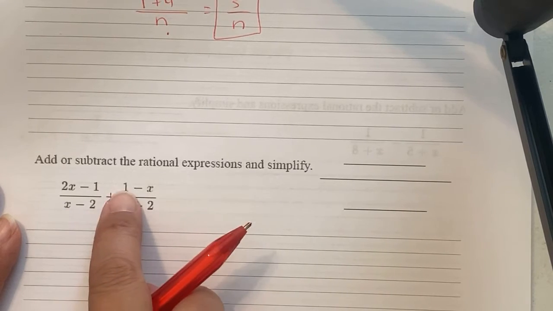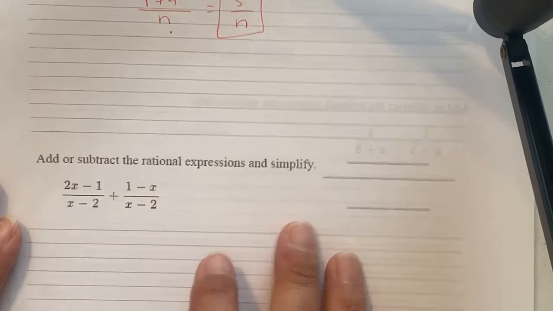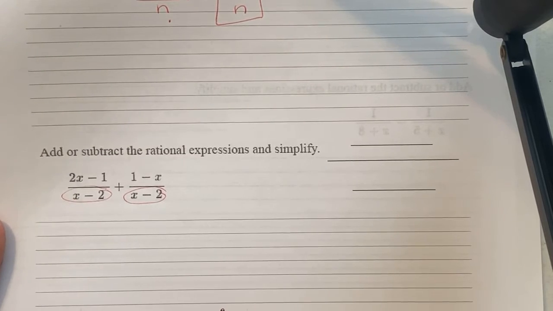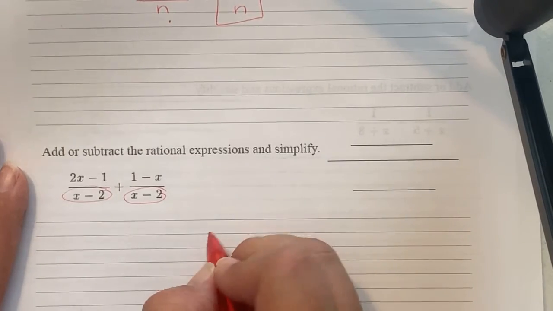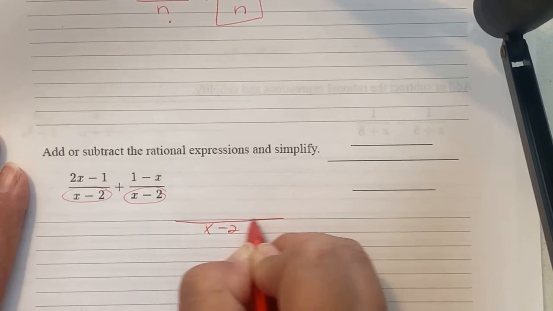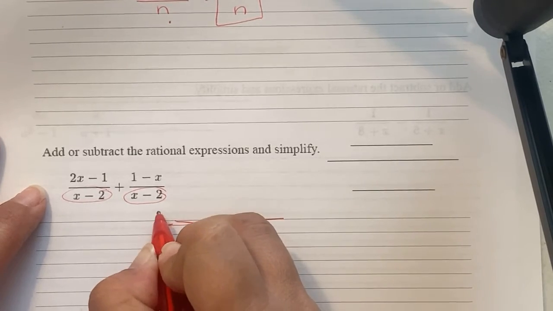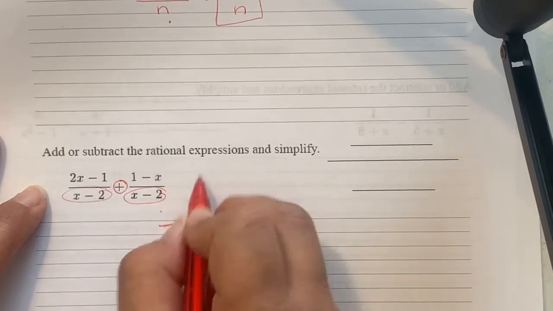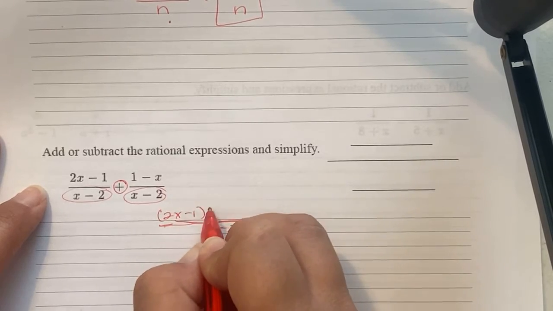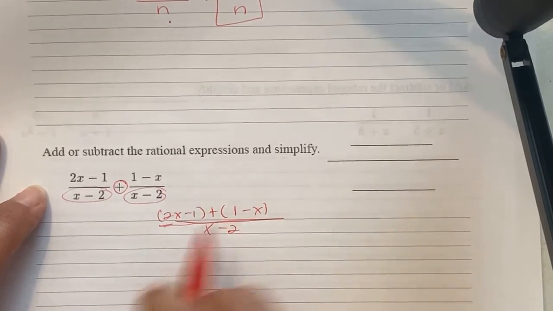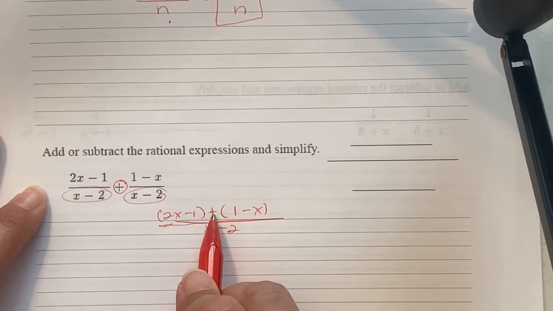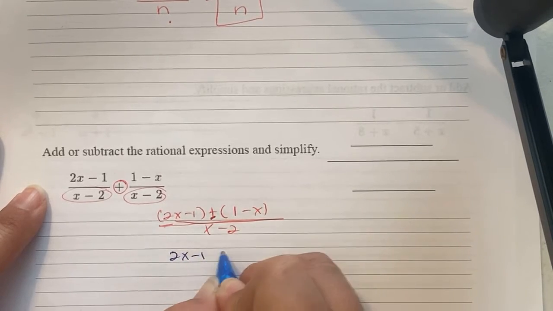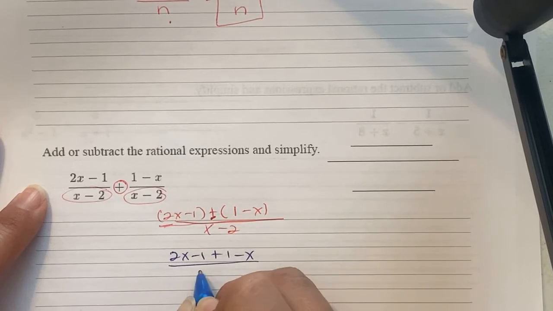On the next example, the problem says 2x minus 1 over x minus 2 plus 1 minus x over x minus 2. Again, I am circling my denominators because that's what tells me if I can immediately add. Since they are the same, I know that x minus 2 is the denominator. On the numerator line, I write 2x minus 1, and I'm adding in 1 minus x. I put them in parentheses in case that plus sign happened to be a minus sign, which you would then have to distribute. So we have 2x minus 1 plus 1 minus x, still over x minus 2.